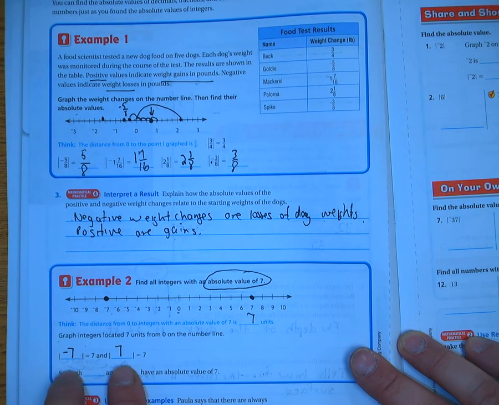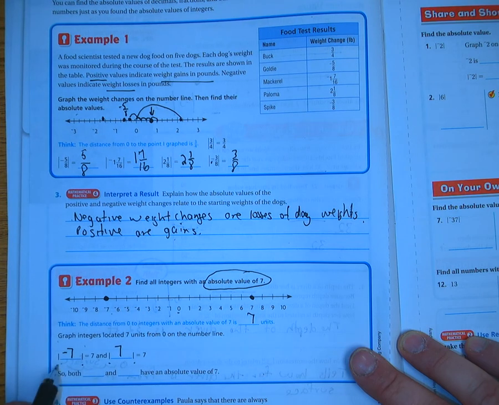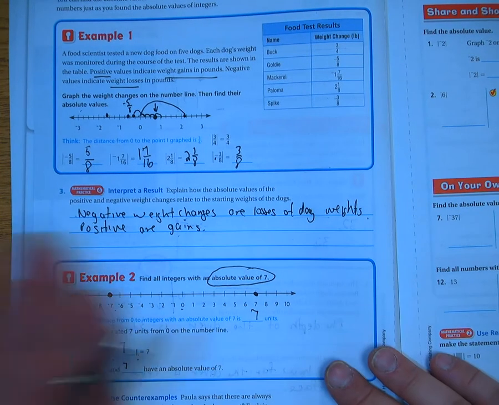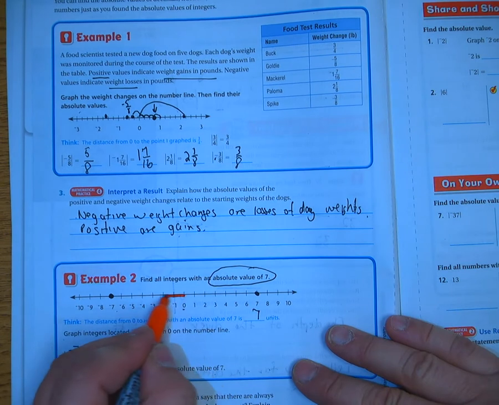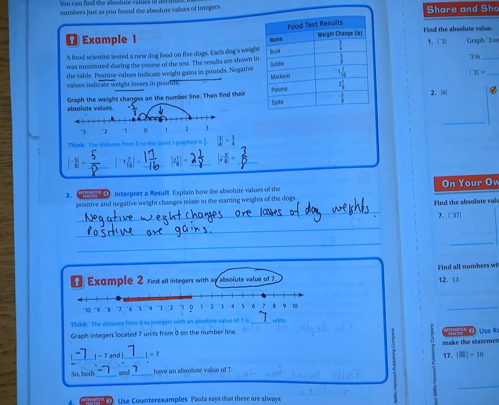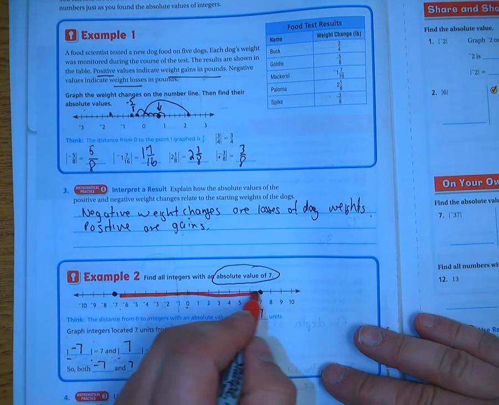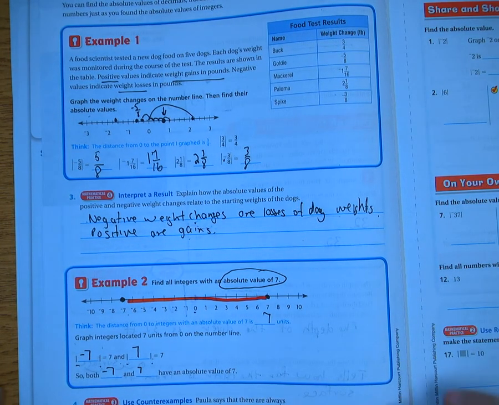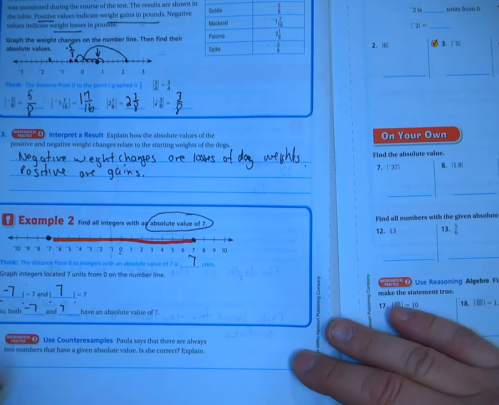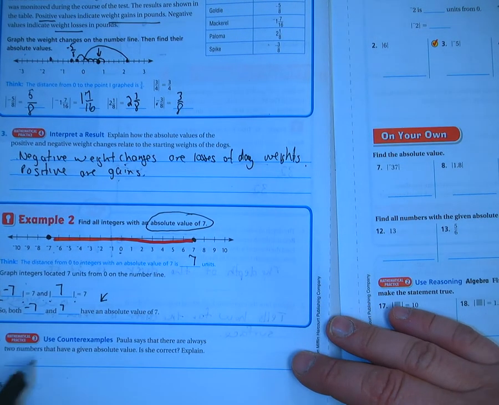So the absolute value of negative 7 and the absolute value of 7 both equal 7 because they're the same distance. This is 7 units that way, this is 7 units that way. They're both 7 units from 0. That you have to know, both those numbers.